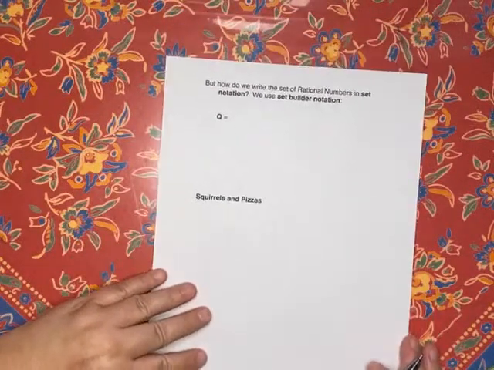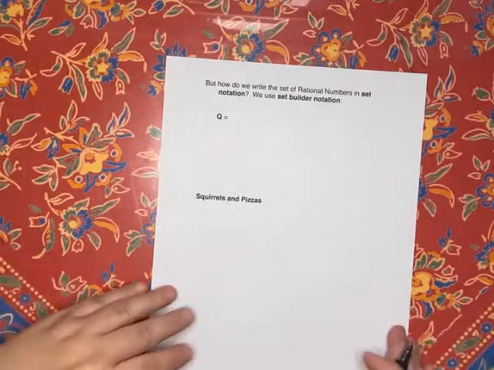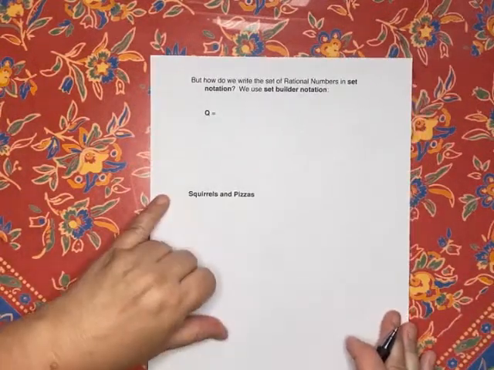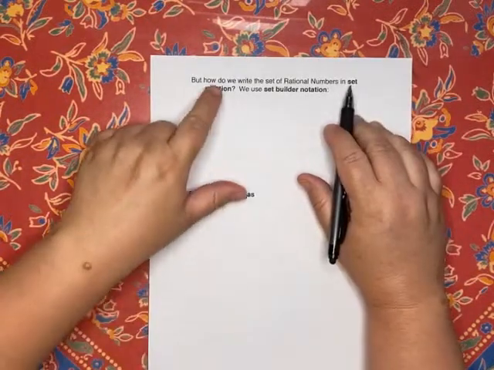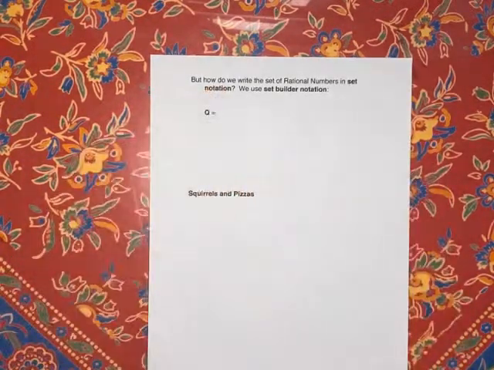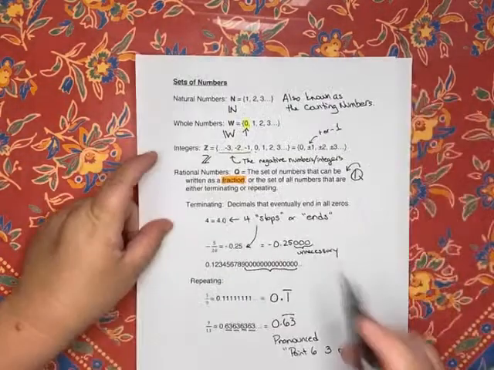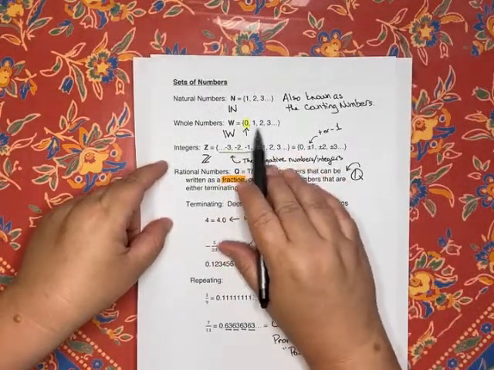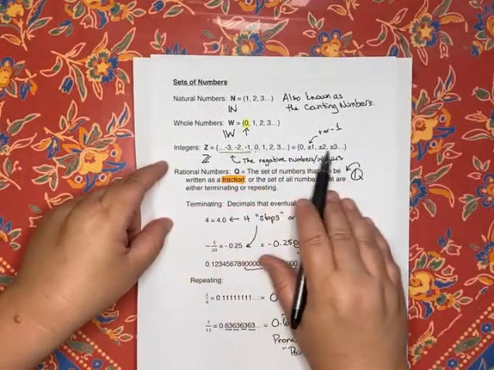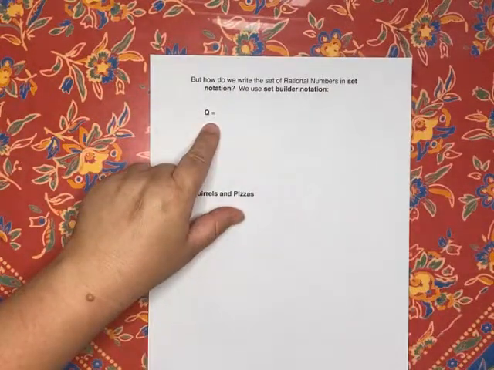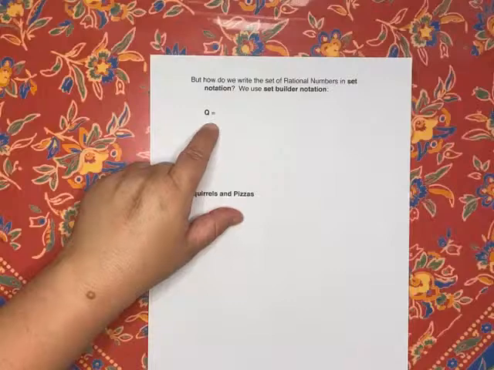And the question is, how do we write the set of rational numbers in set notation? Much like we wrote, here's the natural numbers, here's the whole numbers, here are the integers. So how do we write that for the rational numbers?